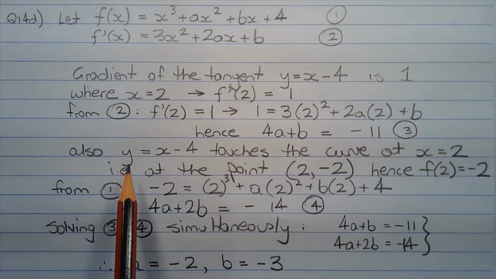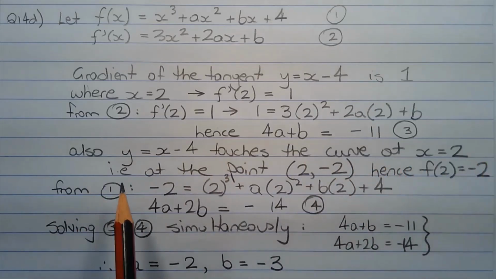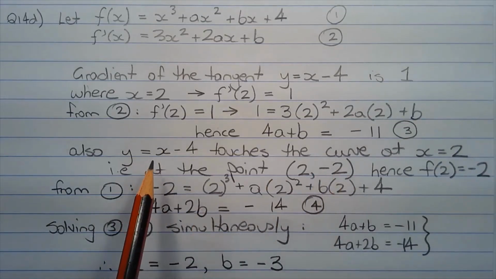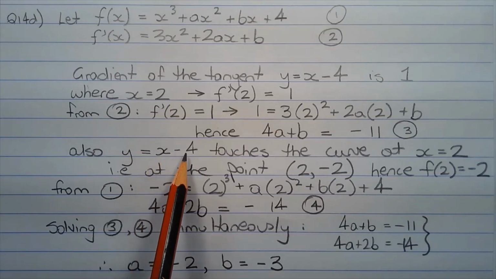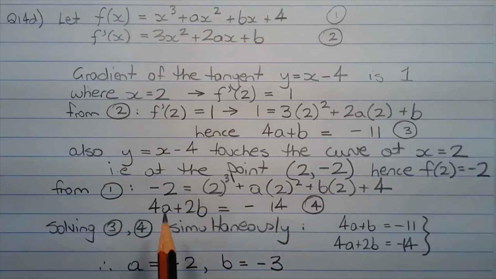Also, the tangent y equals x minus 4 touches the curve y equals f of x at x equals 2. So in other words, at the point 2, negative 2. And we get the negative 2 when we substitute 2 for x here: 2 minus 4 equals negative 2. And that gives us the point of intersection of the tangent and the curve. Hence, f of 2 equals negative 2. So from equation number 1, negative 2 equals 2 cubed plus a times 2 squared plus b times 2 plus 4, which simplifies to 4a plus 2b equals negative 14. And we'll call this equation number 4.